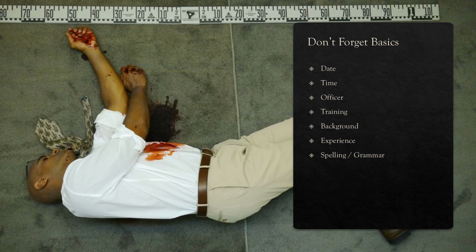When we're talking about police reports, in including all those details it's important to also not forget about the basics. And when I'm talking about basic police reporting, that's also basic police investigations. So the time, the date, who the officers are at the scene. Generally speaking, there's more than one officer, especially if it's a critical incident or a major crime.